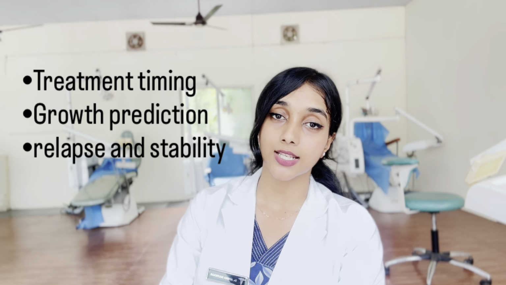So why does this matter? Why does twin study matter to clinical orthodontics? It matters because it gives us an idea about treatment timing, growth prediction as well as relapse and stability.